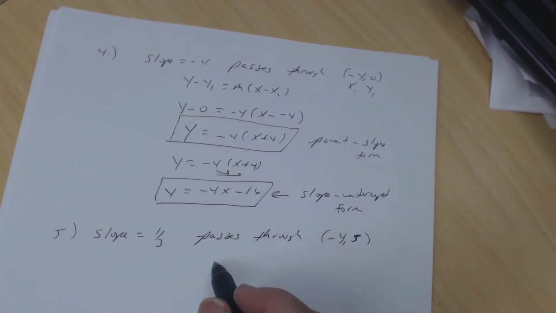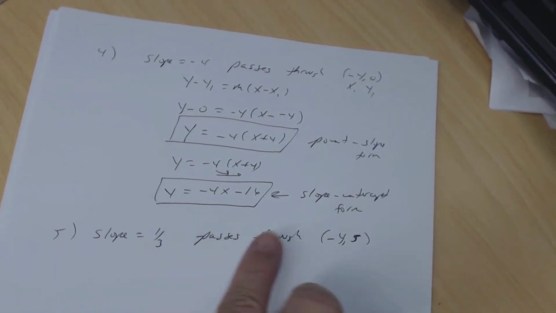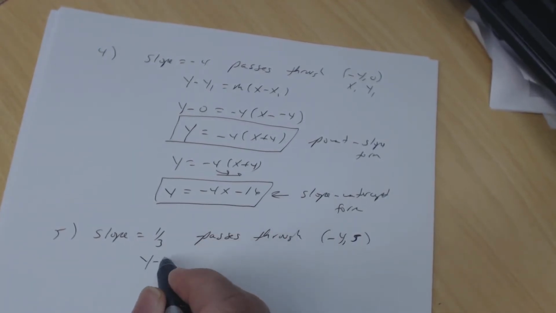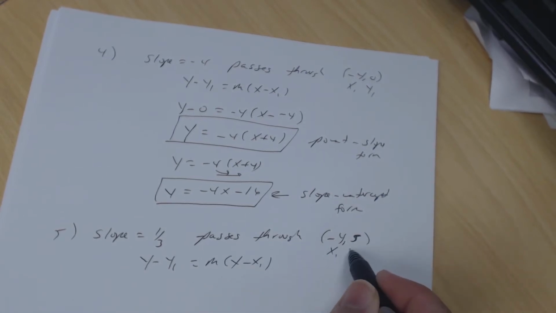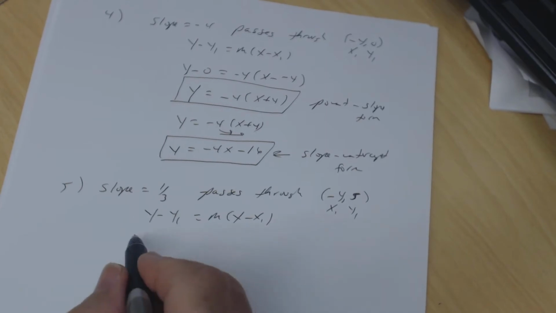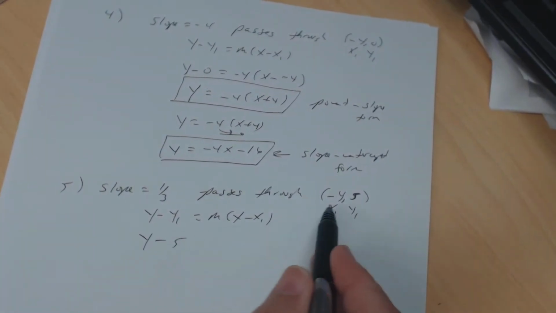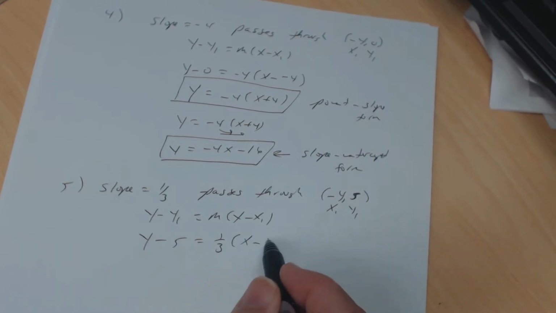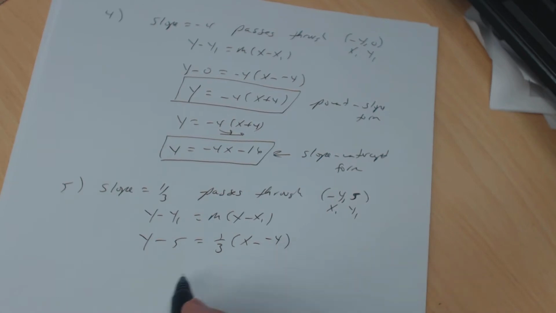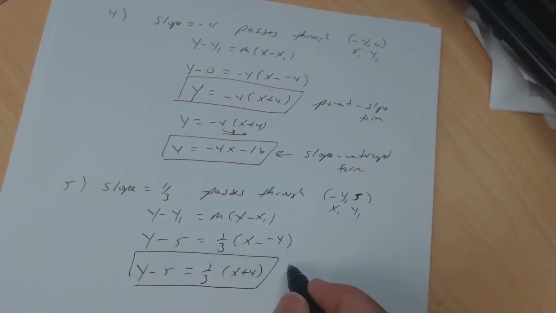Okay, so remember, if you're going to find the equation of a line, you got to put it in point slope form first. So y minus y1 equals the slope times x minus x1. This is your x1, this is your y1, you just plug things back in. So y minus 5, that's your y1, equals the slope, which is 1/3, times x minus a -4. All right, so I expect you to know that x subtract negative 4 is x plus 4, so we get y minus 5 equals 1/3 times x plus 4. So that's the answer for point slope form.